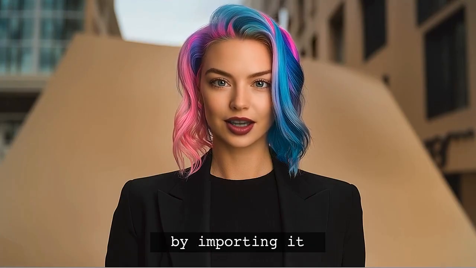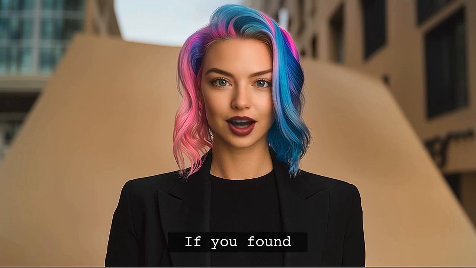And there you have it. You can easily use BigInteger in your Kotlin projects by importing it from Java.